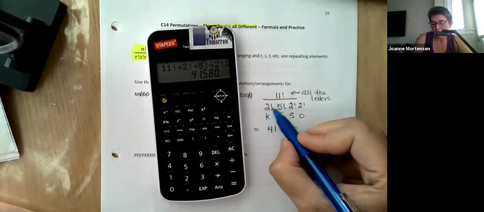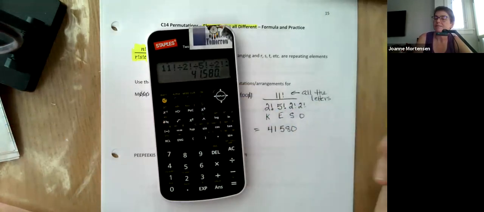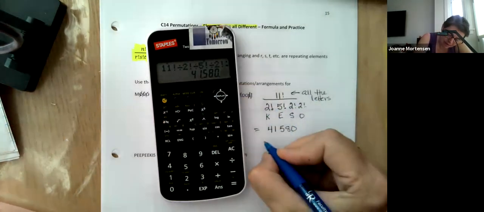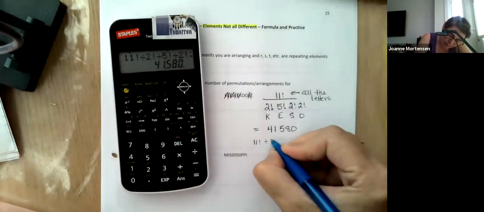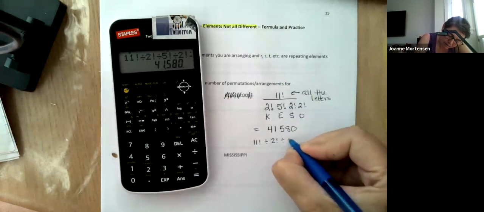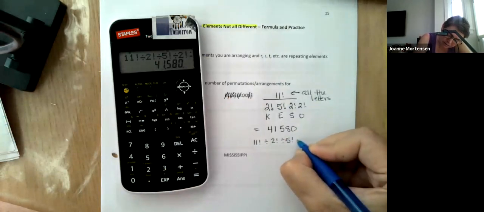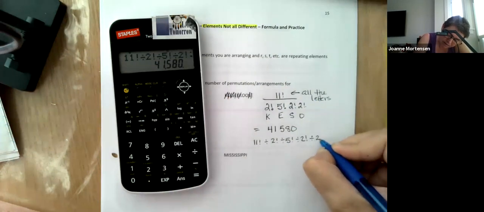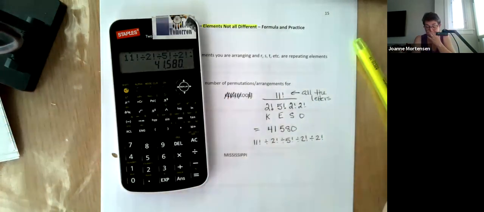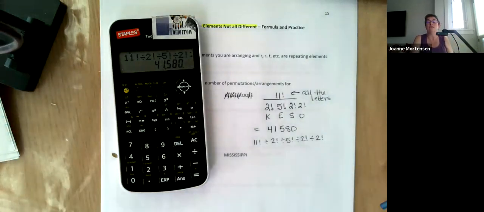I used to make people work this all out and then come up with an answer, and now it's much easier. So I'm just going to write that 11 factorial divided by 2 factorial, divided by 5 factorial, divided by 2 factorial, divided by 2 factorial. That's your key punch. And that's it. And ta-da! There are exactly 41,580 different ways of rearranging the letters in the word Kisakus.